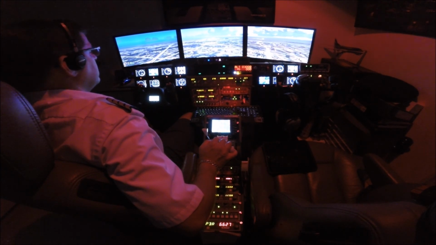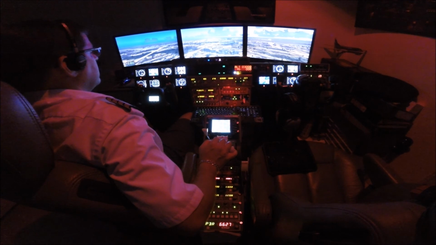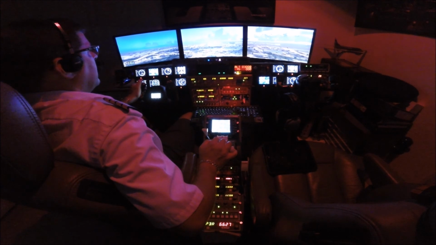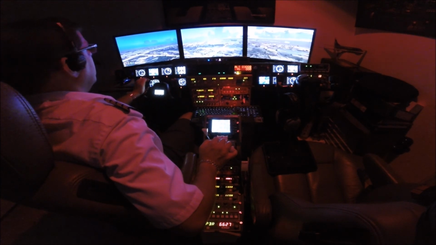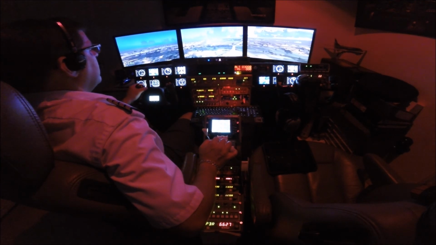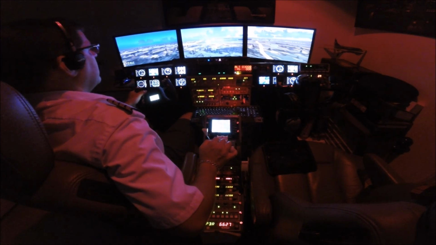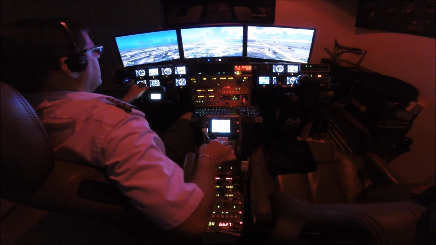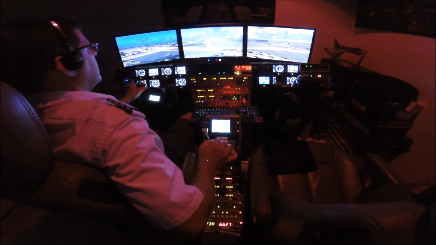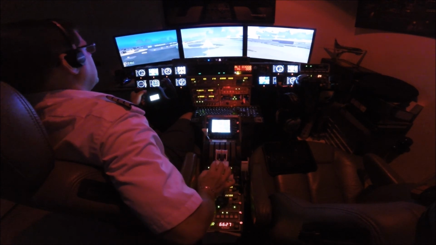725, Roger, descend 6,000. 6,000, 725. Alright, just engage the autopilot here. Keep the nose down a little bit. Alright, we're on ref. Got a little bobble going on there. Okay, ref minus 1, and sync at 5. Ref, sync at 6. Runway's made, throttles are idle.